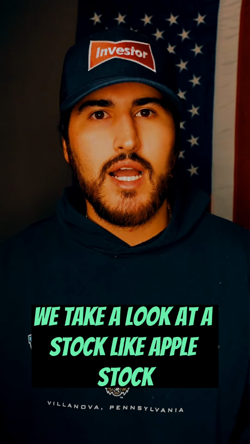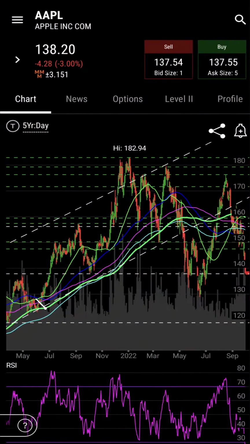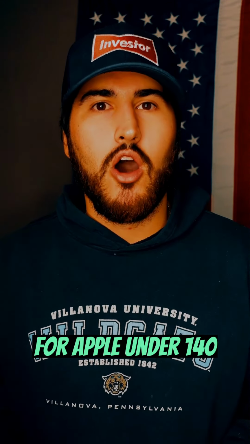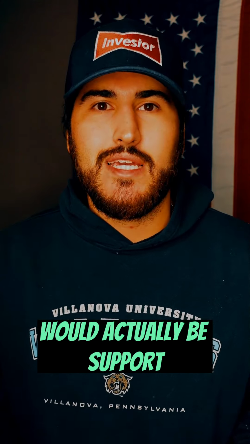Now, if we take a look at a stock like Apple stock, we can see that this stock has bounced many times before at this level. The level is under $140. The stock is selling off. So in this case for Apple, under $140 would actually be support.